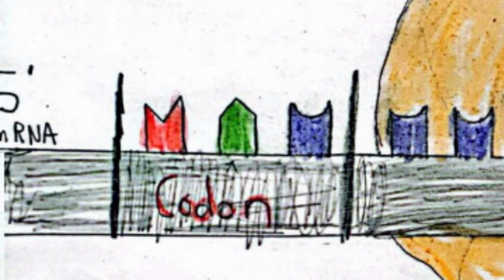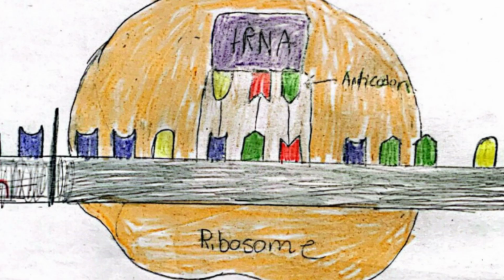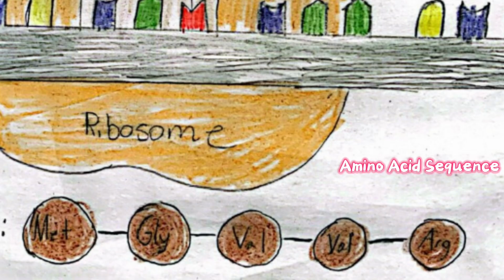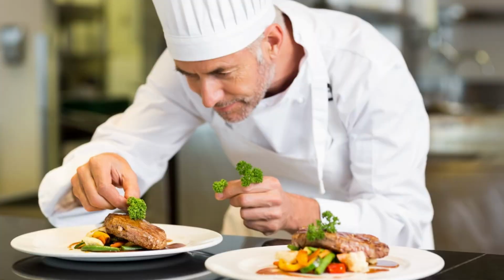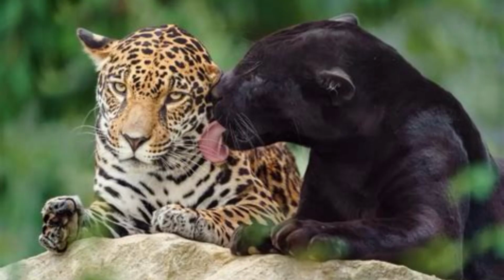But due to the mutation in the MC1R gene, the ribosome produces an altered MC1R protein, one that leads to increased production of eumelanin, the pigment responsible for black fur. The ribosome is like a chef following a recipe. The mRNA is the recipe, and the tRNA brings the correct ingredients. However, a mutation swaps one ingredient, changing the final dish.